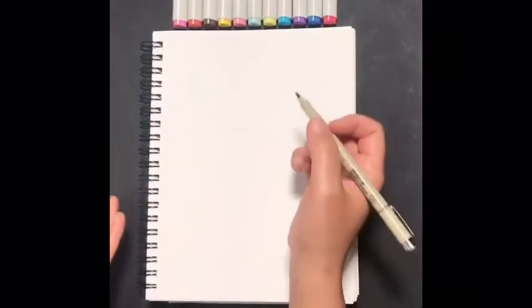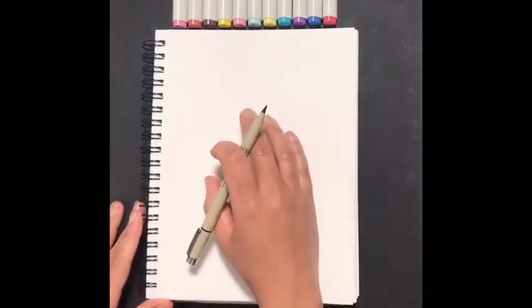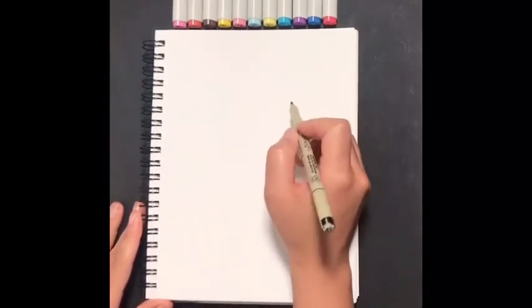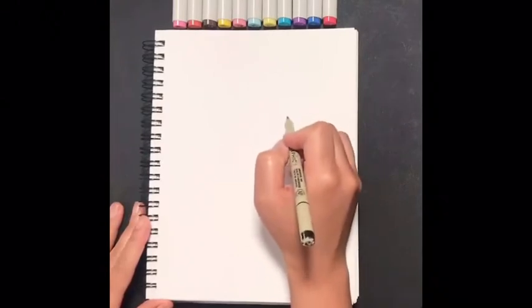Hi friends! Today we are going to draw planet Earth. It is Earth Day, happy Earth Day. So let's go ahead and start with a circle.